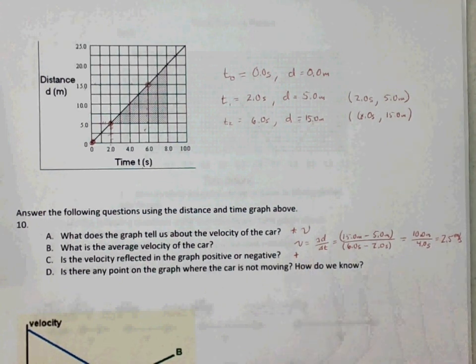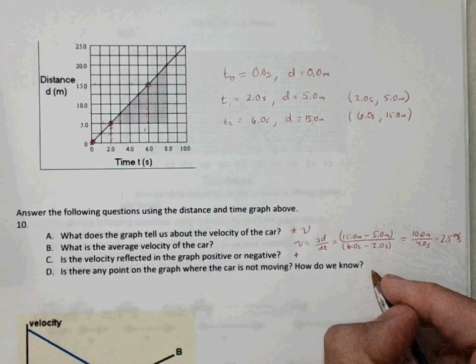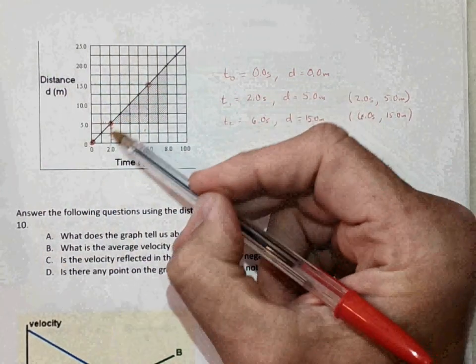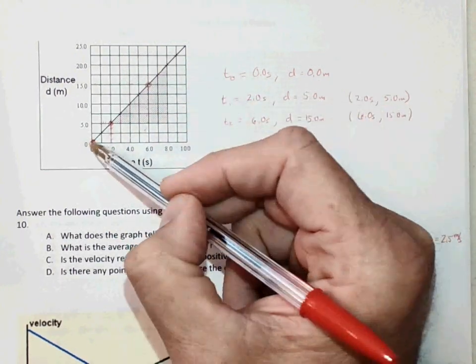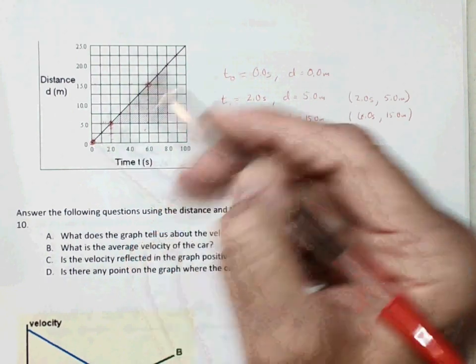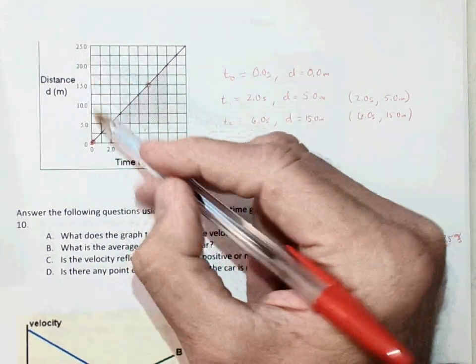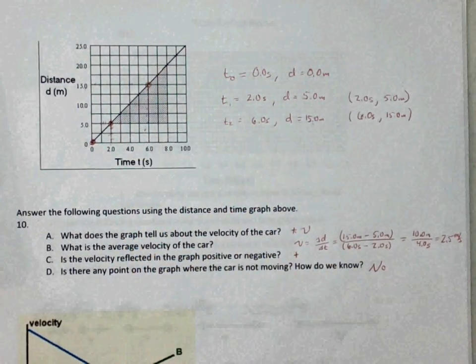Is there any point on the graph where the car is not moving? Well, no, not at all. This is one nice straight line. Every second, he moves further and further away from 0. At 10 seconds, he's now 25 meters away from where he started. There's no straight line here.